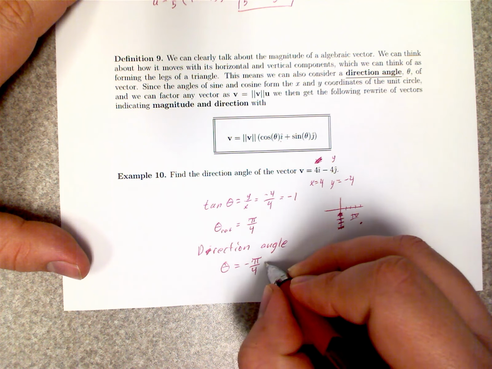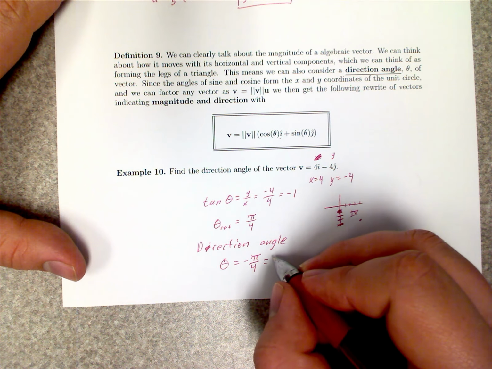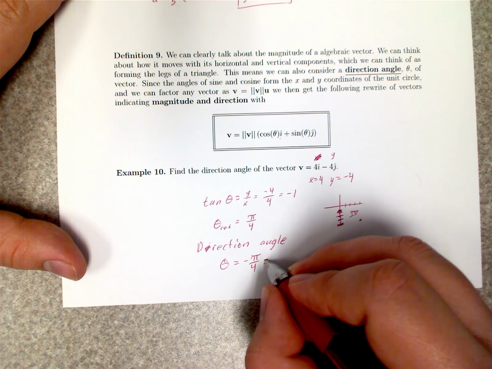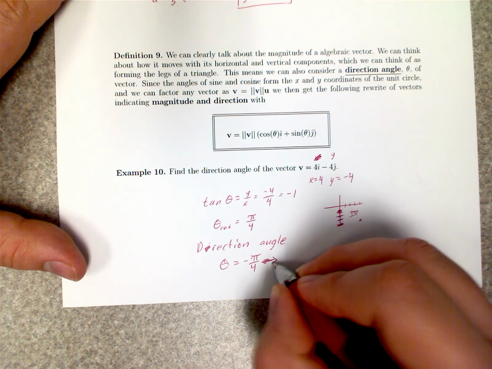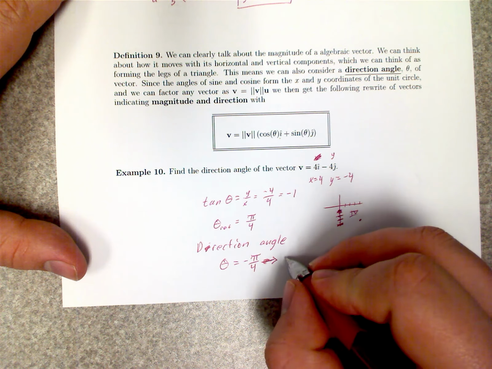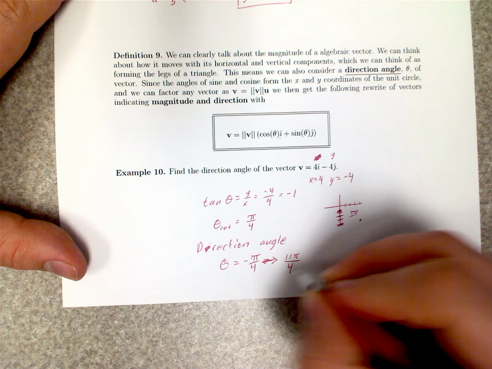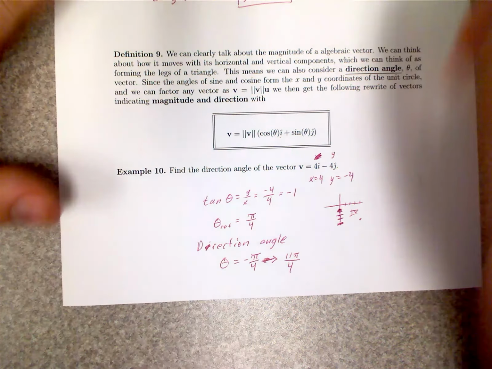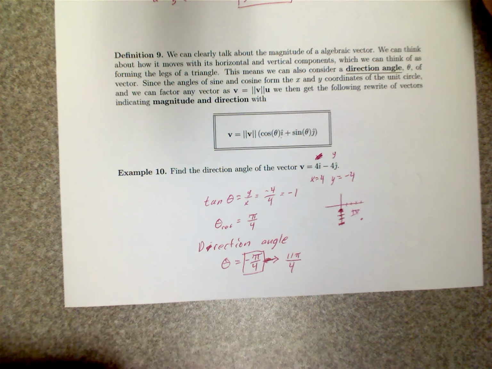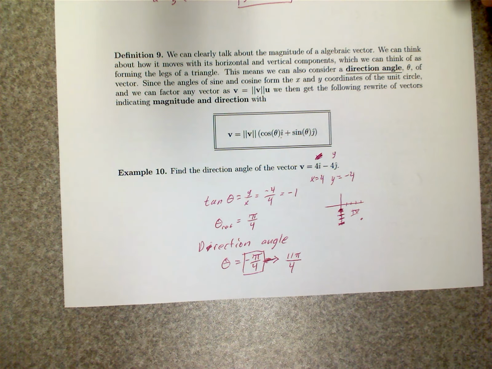And if you really want to, you can think about this being positive, between 0 and 2 pi, which would give us the same output for tangent: 7 pi over 4. All right, negative pi over 4 is simple enough, but depending on the situation, you might want the other. All right, that concludes everything for this section on vectors.